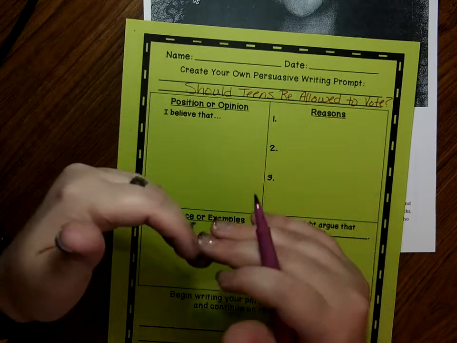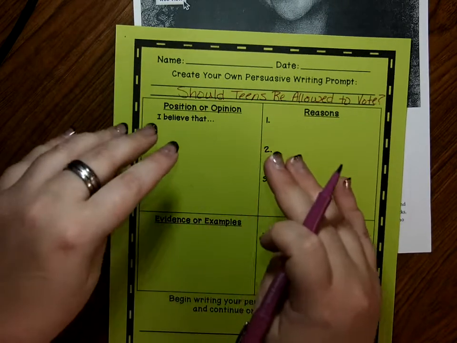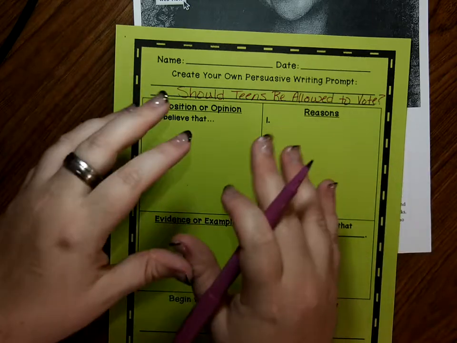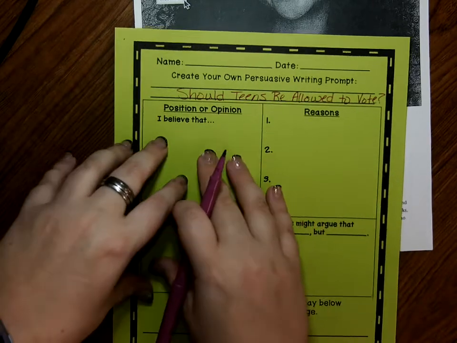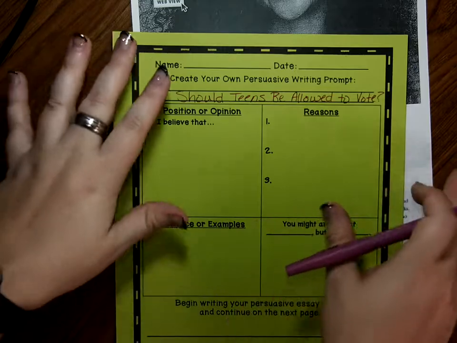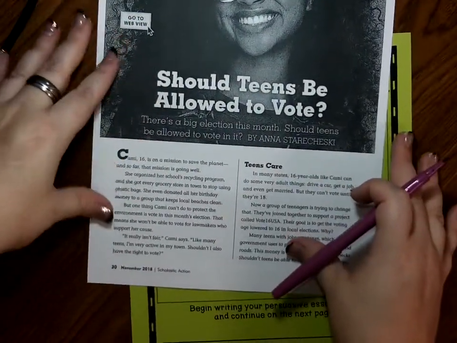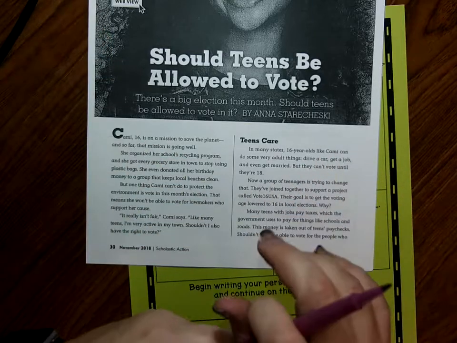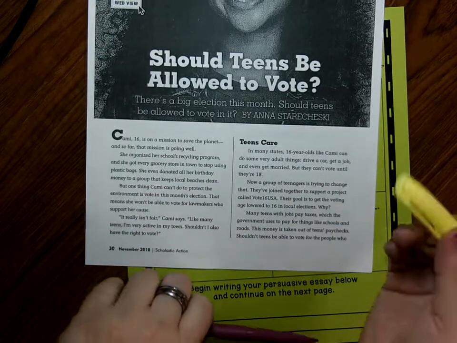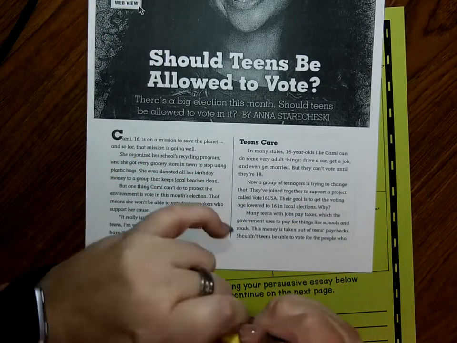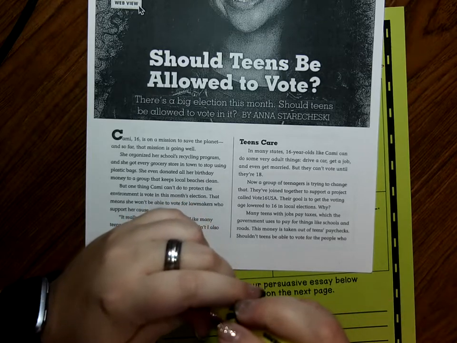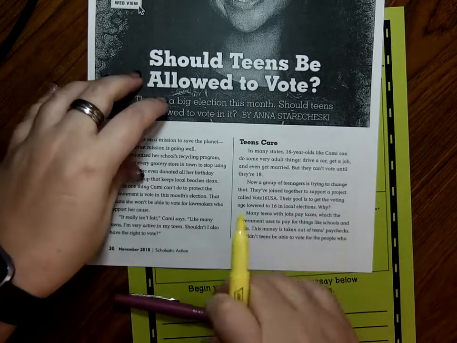All right, should teens be allowed to vote? You can say, I believe that the voting age should remain the same, or you can say that I believe that the voting age should be lowered, which, if you come back to the article, that's what this article is arguing for, to allow the voting age to be lowered from 18.